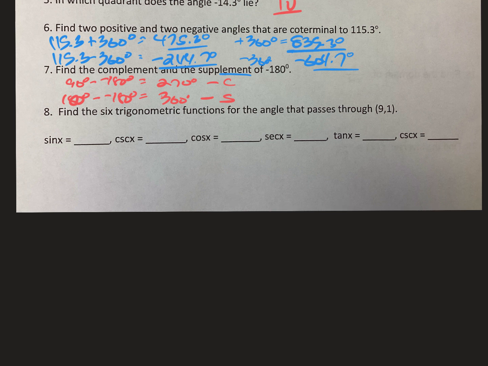Okay, find the 6 trig functions for the angle whose terminal side passes through (9, 1). So what we're going to do first is find r. Remember, you find r as the square root of x squared plus y squared. x squared is going to be 81. y squared is going to be 1. So I'm going to get the square root of 82.